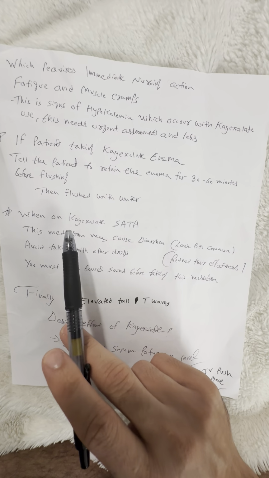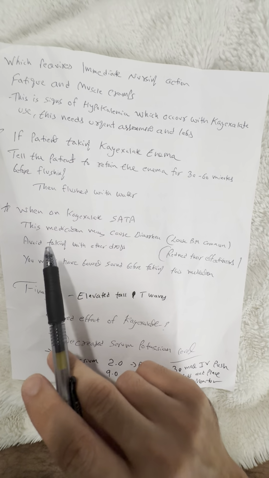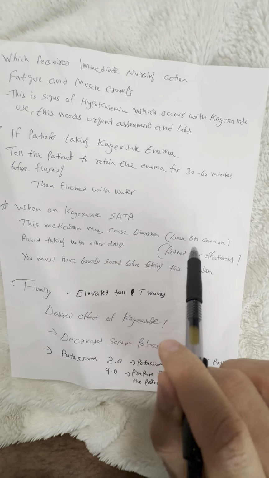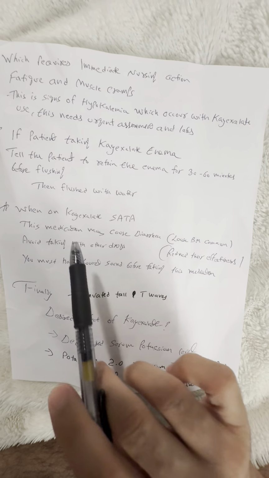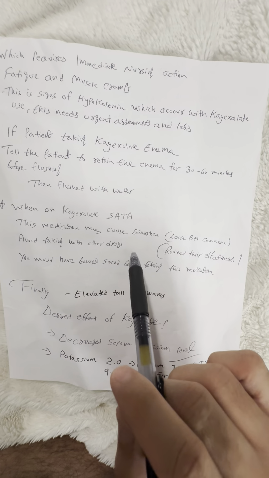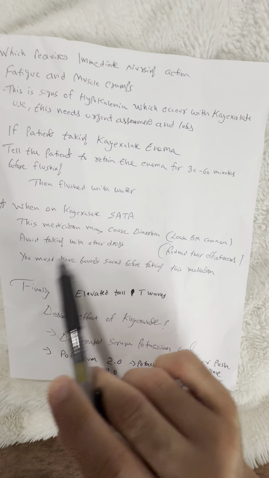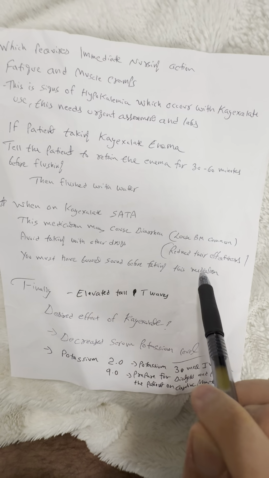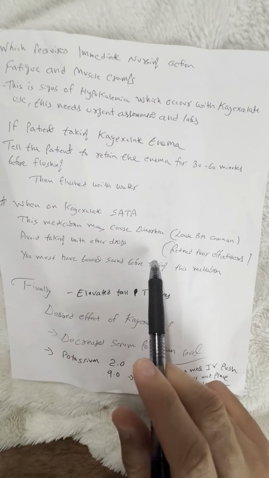So during your exam, you might get a question regarding a patient on Kayexalate, select all that apply. So the correct answer would be this medication may cause diarrhea, which is normal. Loose bowel movement is expected while taking Kayexalate. Loose bowel movement is common. So this is a correct answer. Avoid taking medication with others. Yes, the patient understands that. As we discussed, this medication should be taken 3 hours apart. You must have bowel sounds before taking this medication. Right. So this is also correct, because we are assessing bowel function as well.